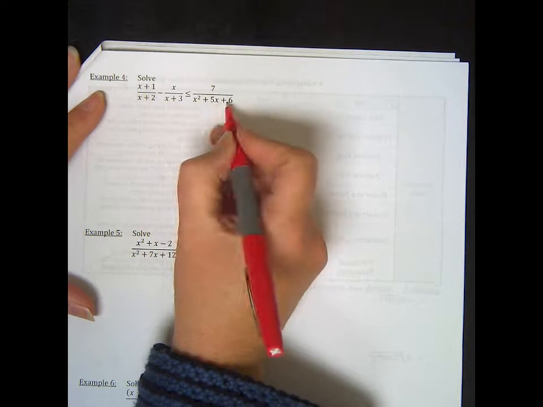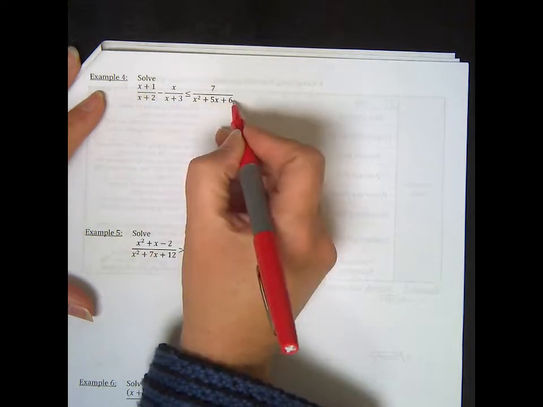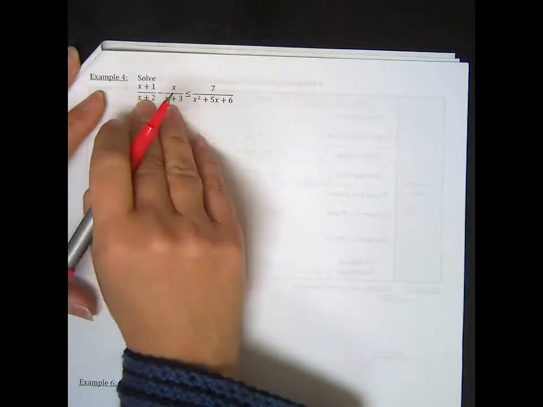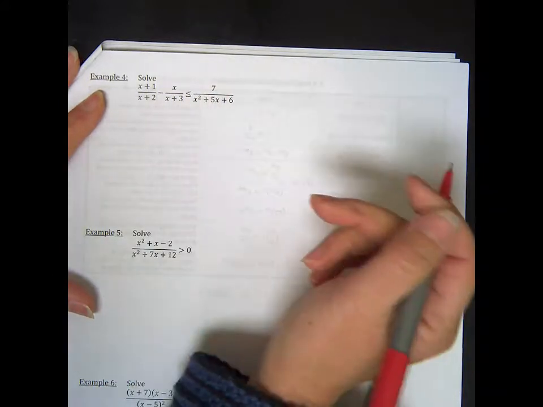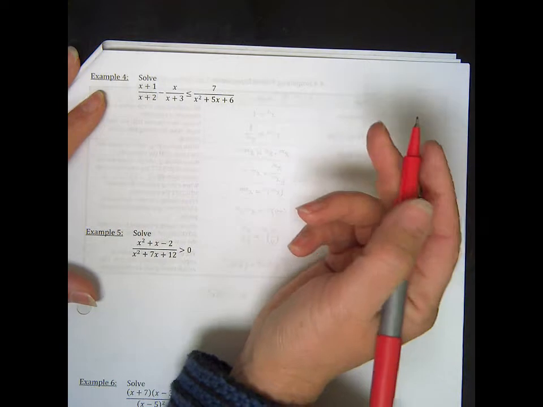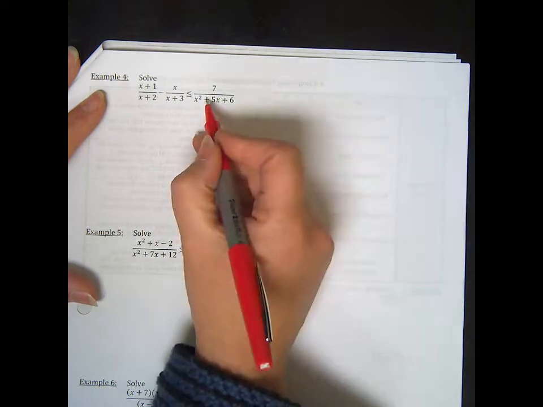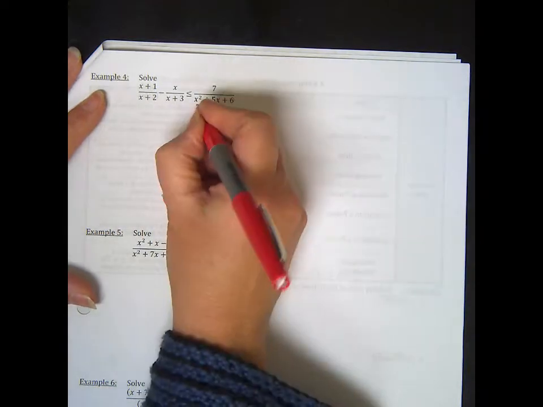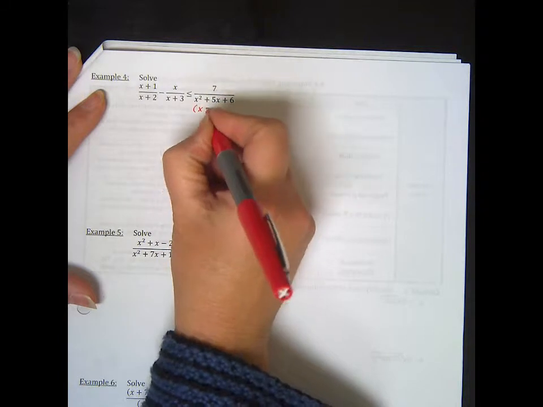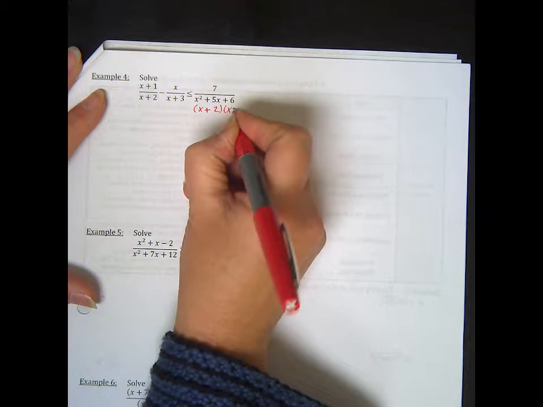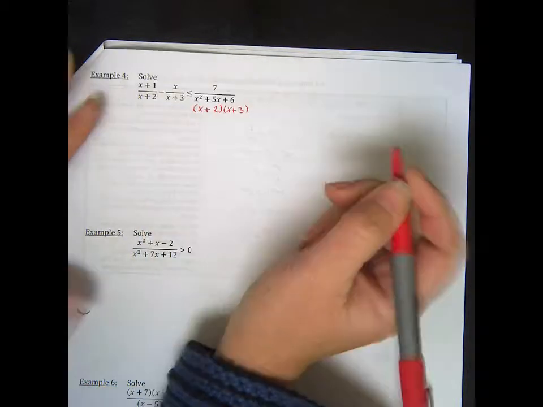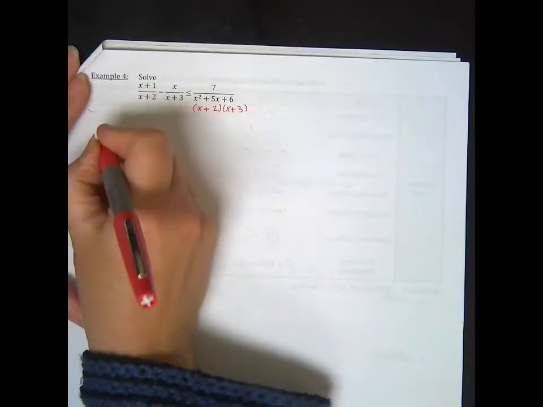So first we want to figure out what our common denominator is, and we need to get everything to one side. So we have it less than 0 or less than or equal to 0 in this case. So I'm going to go ahead and look at what the factored form of this is. This is x plus 2, x plus 3, which is nice because it's the same denominator we already have over there. And I'm going to get everything to one side. So I got x plus 1 over x plus 2.